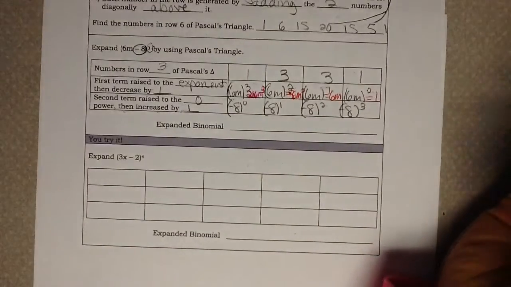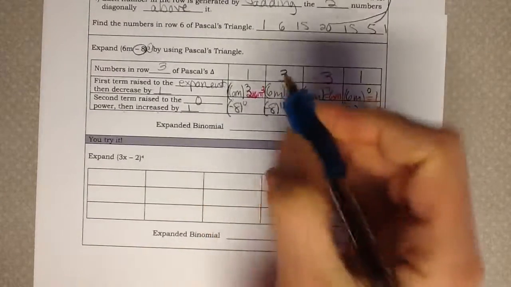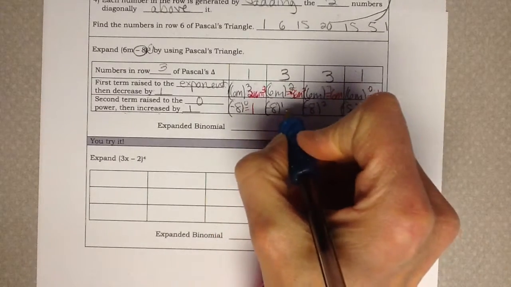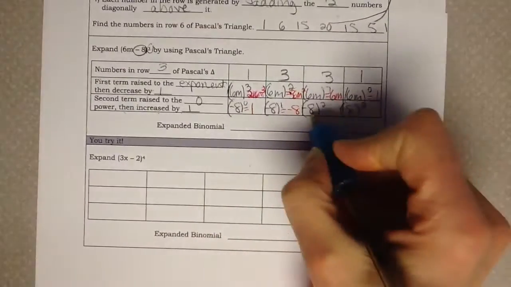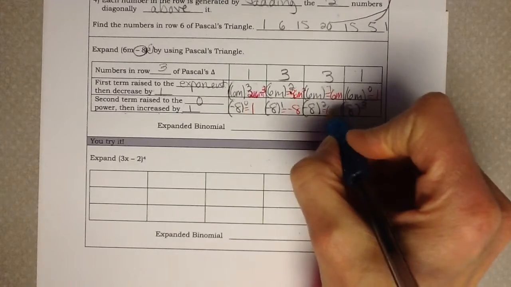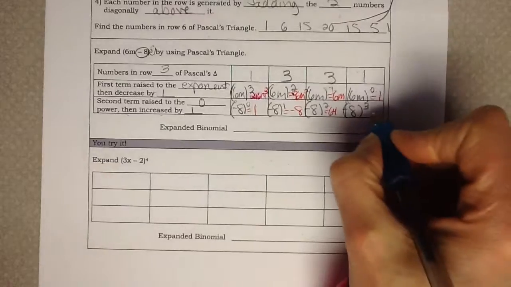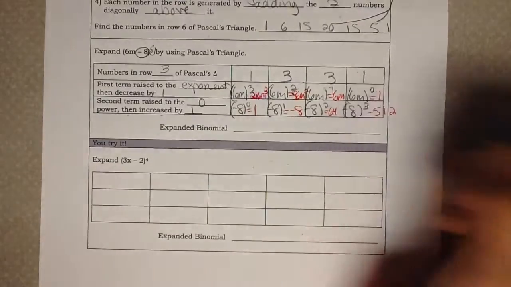Anything to the 0 power is 1. Same thing here. Anything to the 0 power, doesn't matter if it's negative or positive, it's going to be 1. And negative 8 to the first power is going to be negative 8. Negative 8 squared is going to be 64. And negative 8 cubed is going to be negative 512.